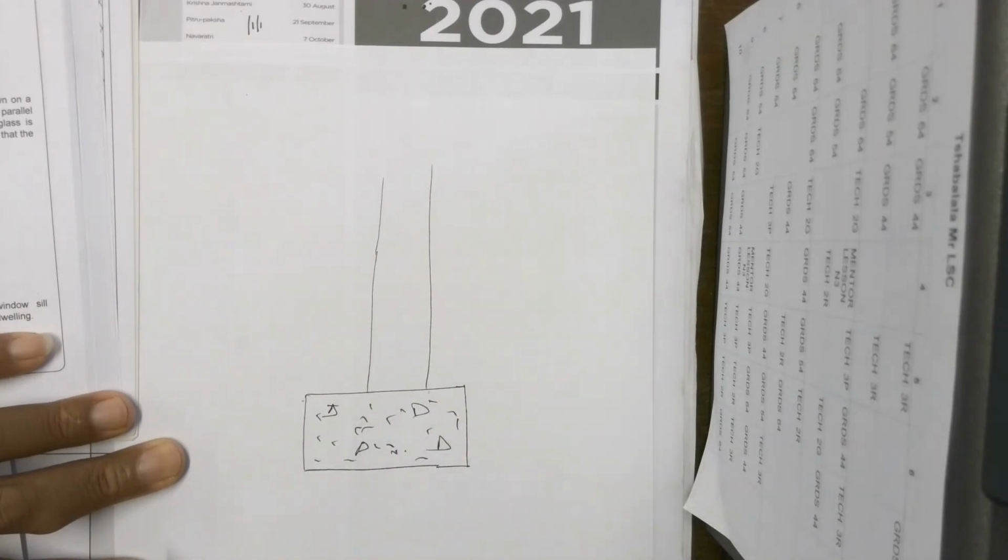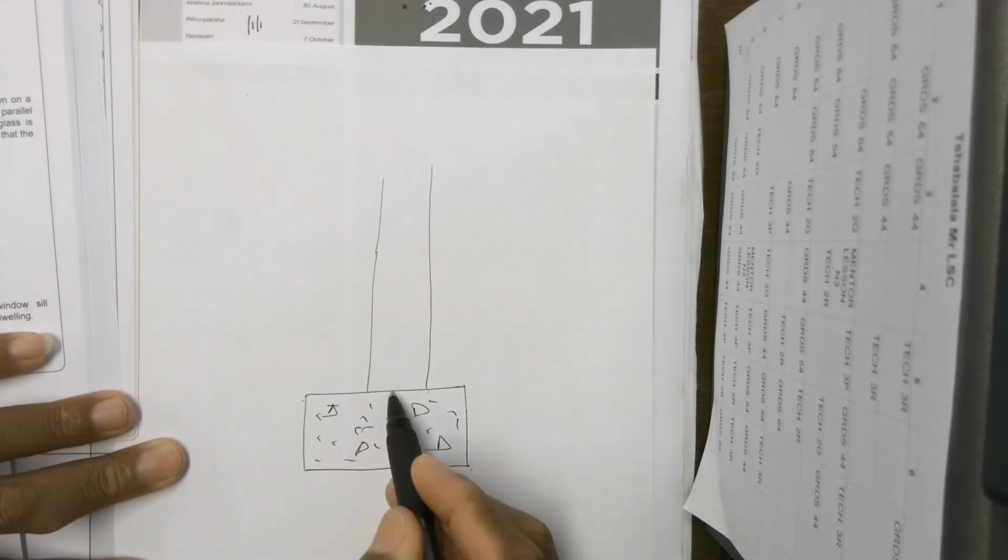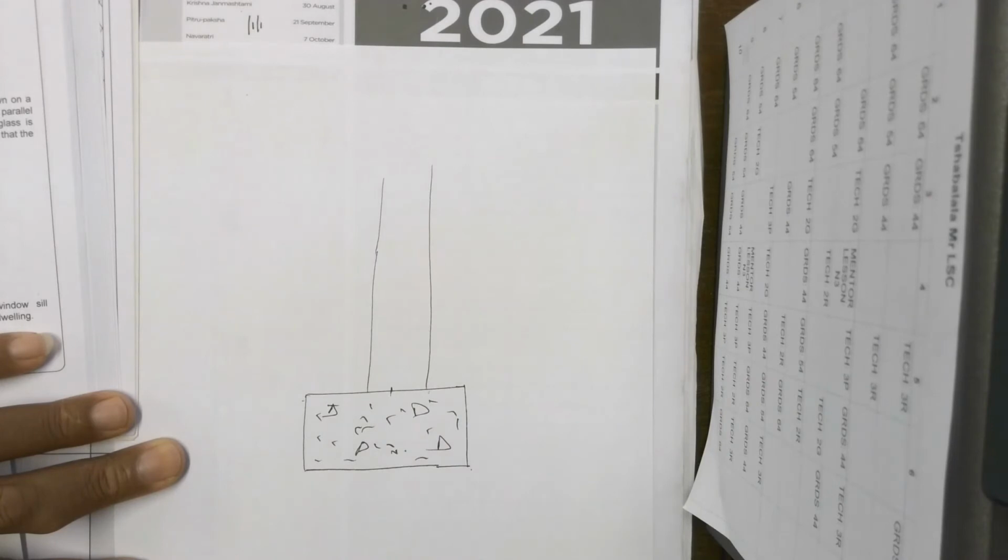If this is 60, you must get halfway, which is how much? 30. Yes, 30. And your wall is 20, so it is 10 on the left and 10 on the right, so that your wall is placed at the center of the foundation. Are we clear there? So this here is 20.